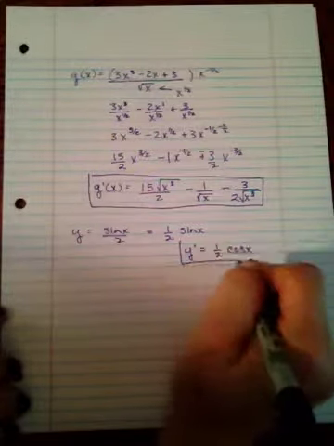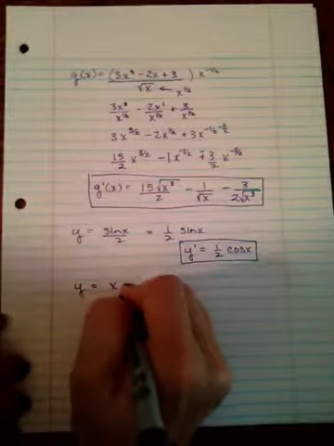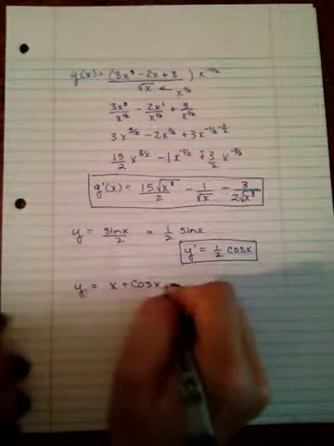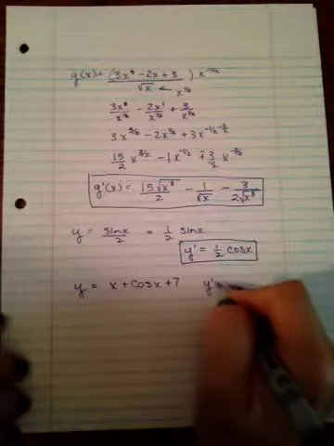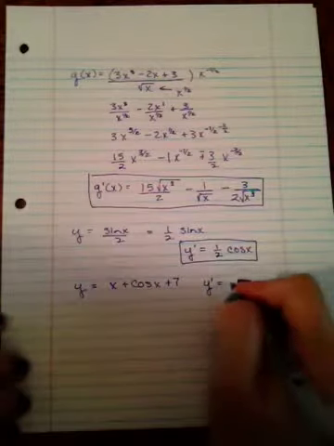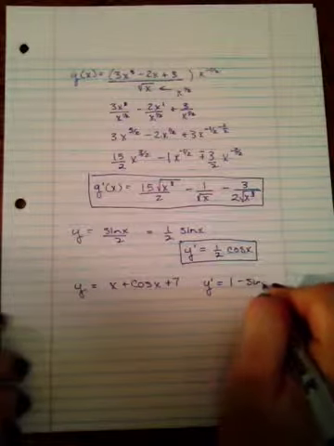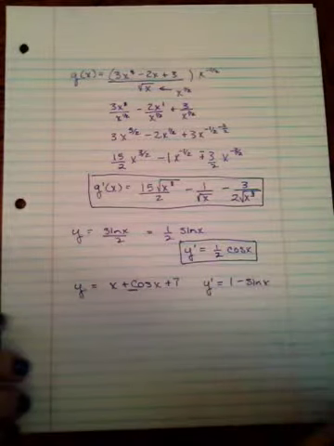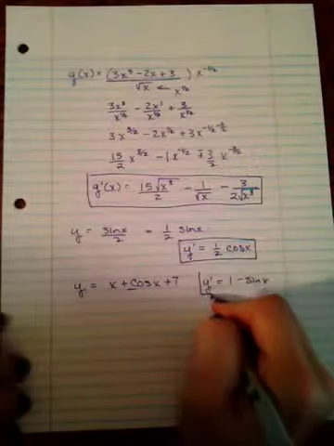If you look at the next one, what if you have a combination? So y equals x plus cosine x plus 7. You just do the derivative term by term. So y prime equals the derivative of x, which is 1. The derivative of cosine x is negative sine x. It starts with a c, so it'll have a negative derivative. And the derivative of 7, a constant, is 0. So this is your derivative.